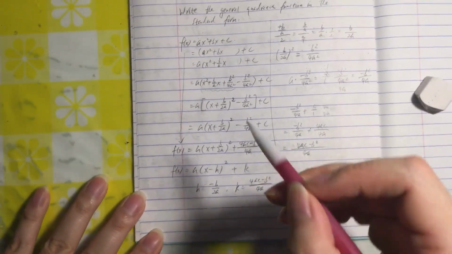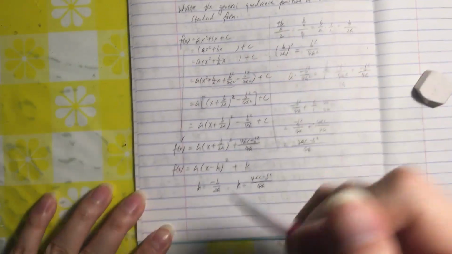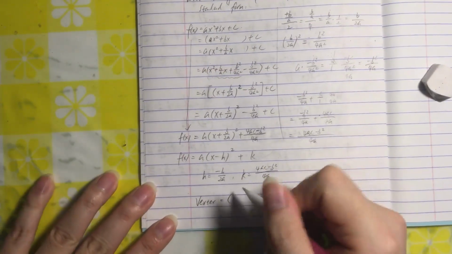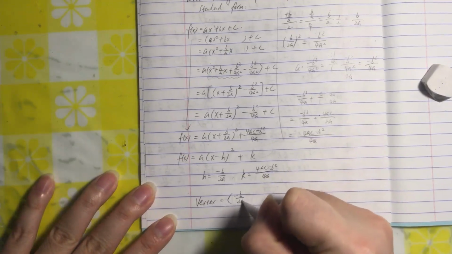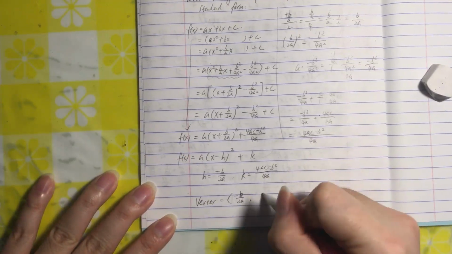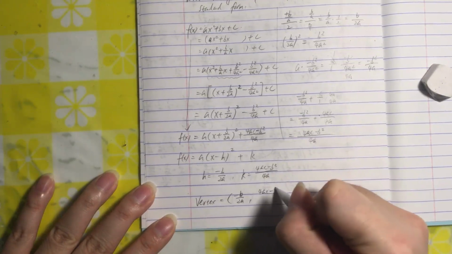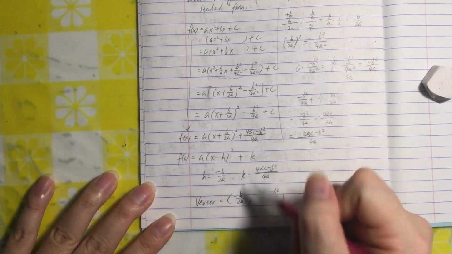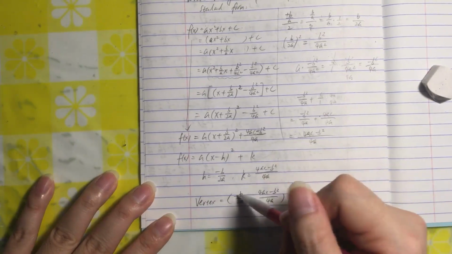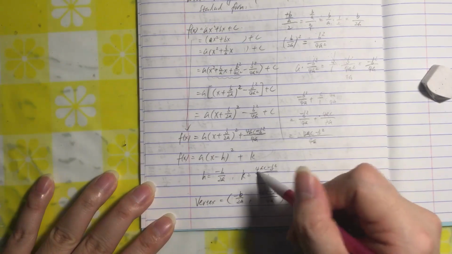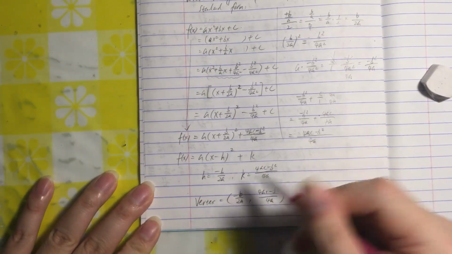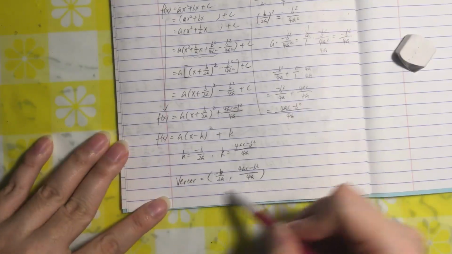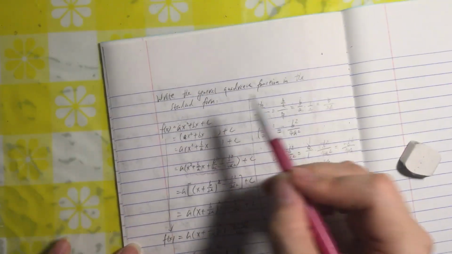So we can say that for a quadratic function in the general form, its vertex is negative b over 2a, comma, 4ac minus b squared over 4a. Because in the standard form, h and k represent the vertex. Here h is negative b over 2a, and k is 4ac minus b squared over 4a. That's the vertex for a quadratic function in the general form.